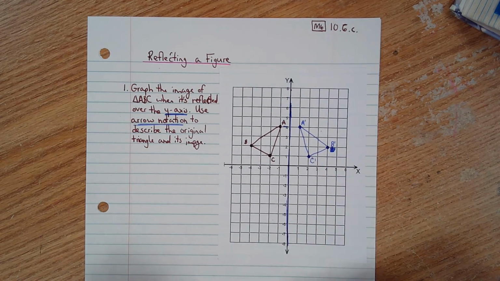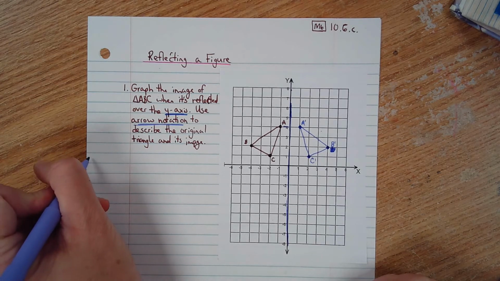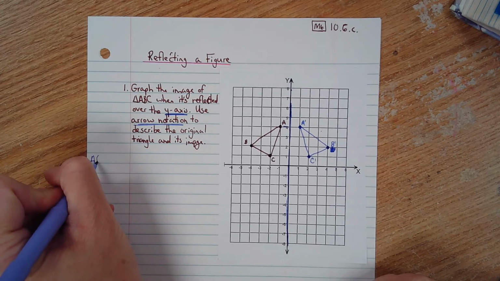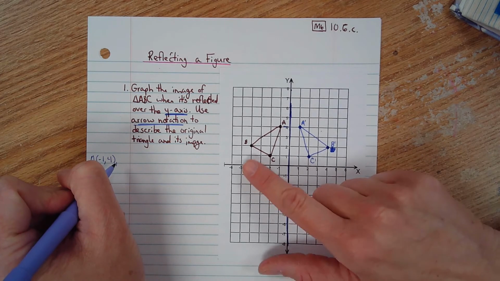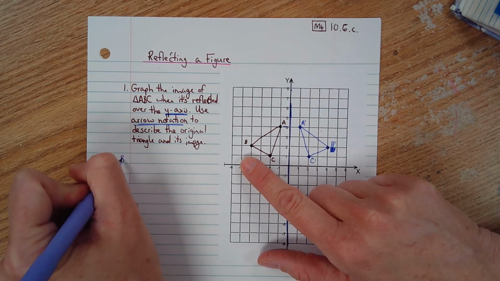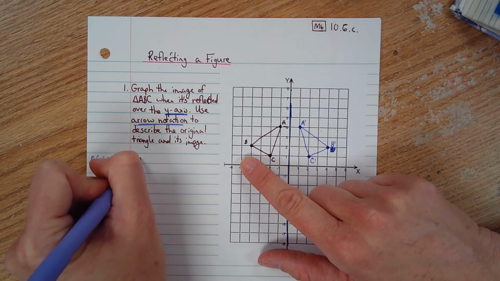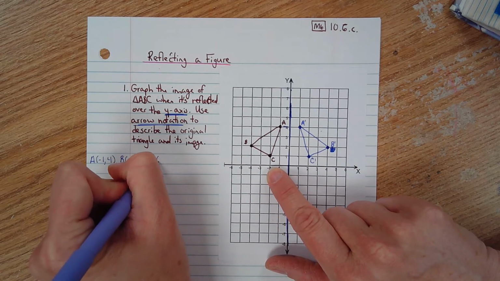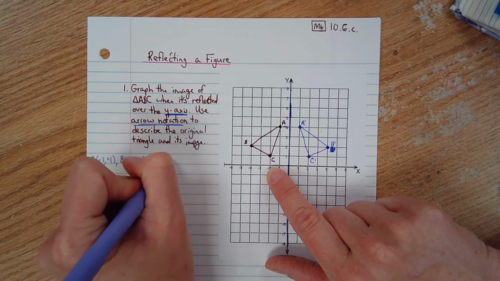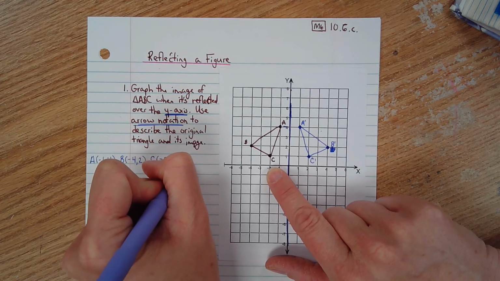And then for arrow notation, remember, all I have to do is put the original coordinates, so A is -1, 4, B is -4, 2, C is at -2, 1, and all it means is you just put an arrow.